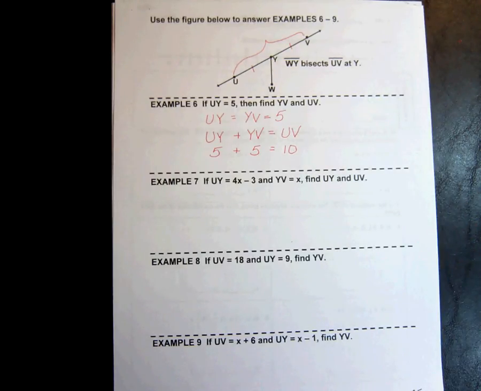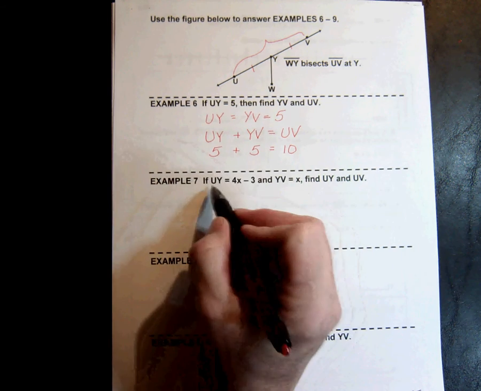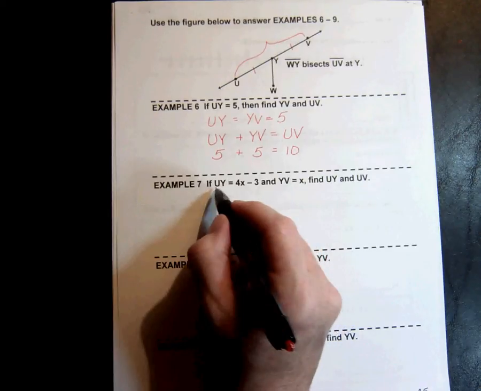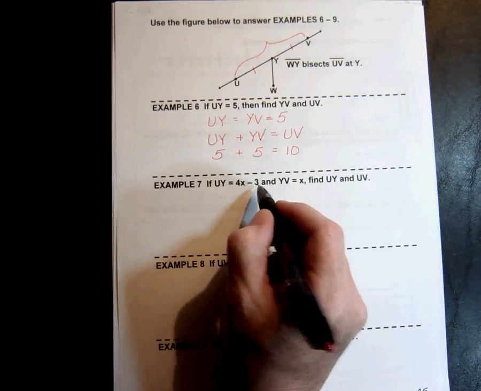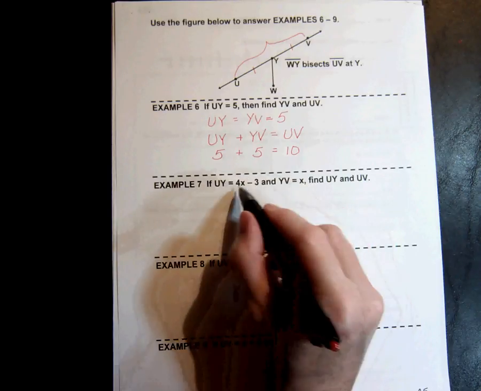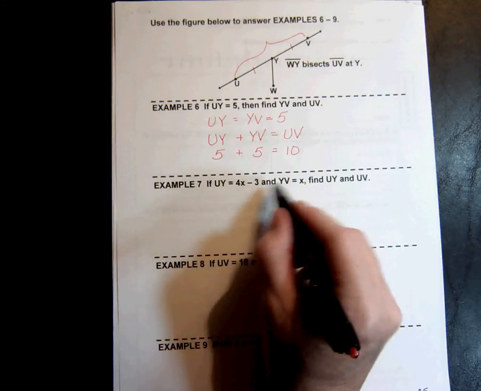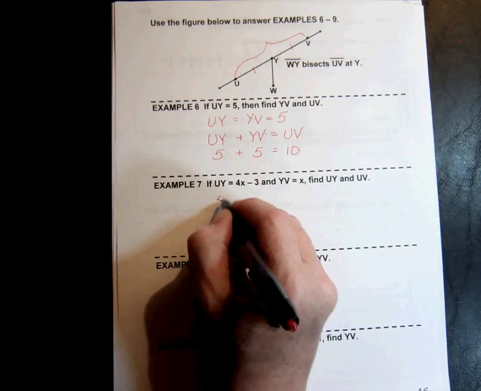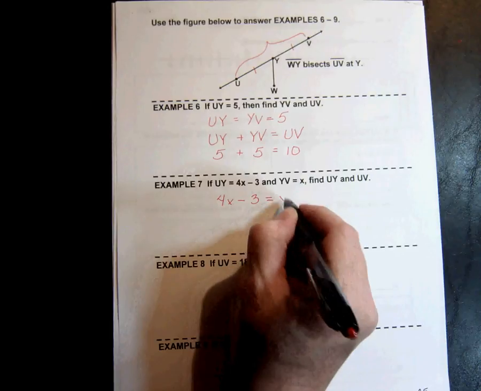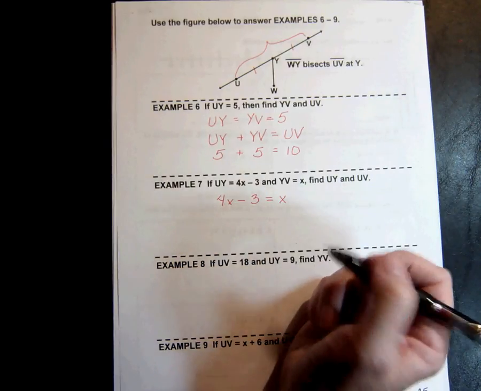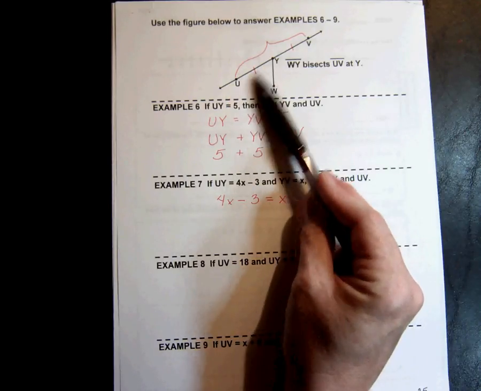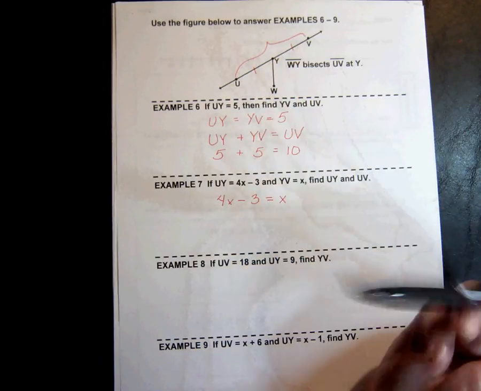Okay, another example. I don't know why these UVs, UYs is getting a little confusing. Why didn't they just say A, B, C? Okay, UY is this expression, and YV is x. So what do we know? Since the marks show that those are equal to each other, you're going to set 4x minus 3 equal to x. By definition of bisector, that creates two equal parts, the UY and the YV.